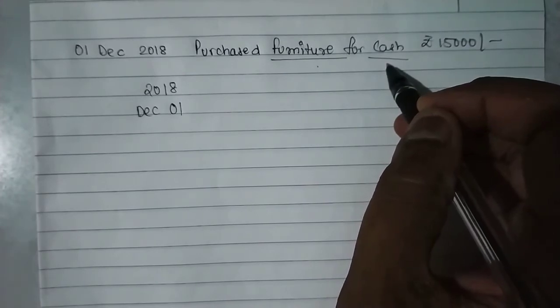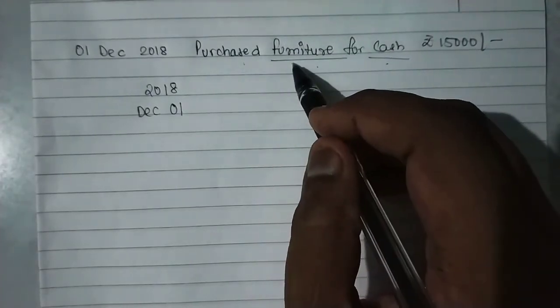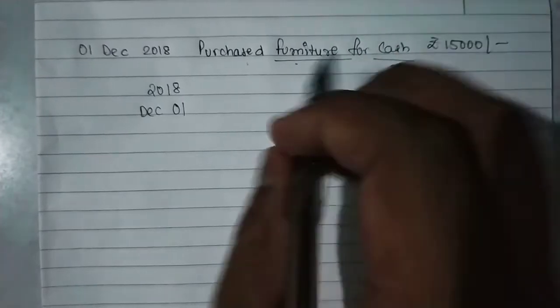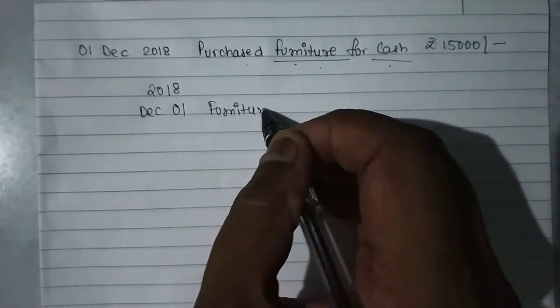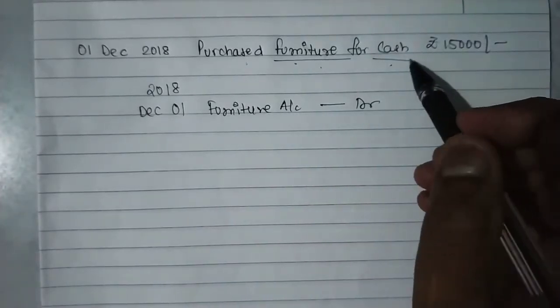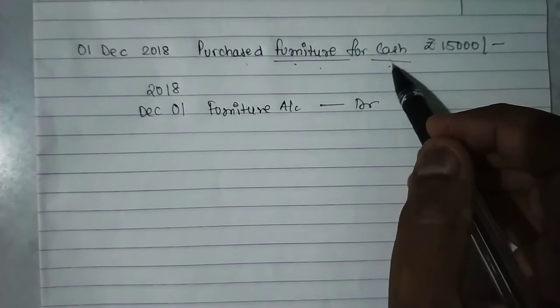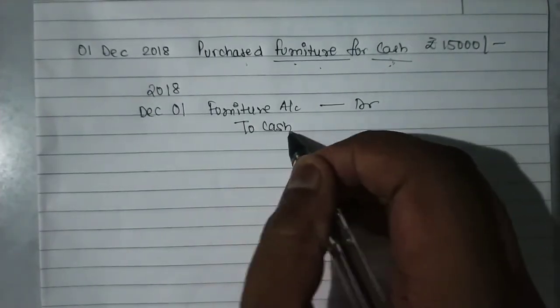Hence the rule that we will apply is debit what comes in, credit what goes out. So as I am purchasing furniture, the furniture is coming in. So I will debit the furniture account. And as the cash is going out of my business, I will credit the cash account.